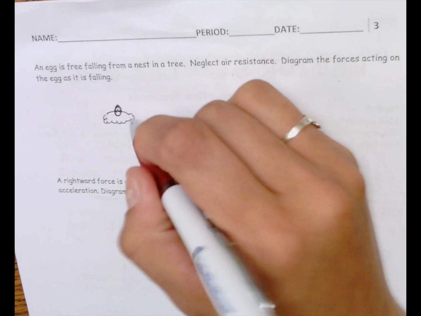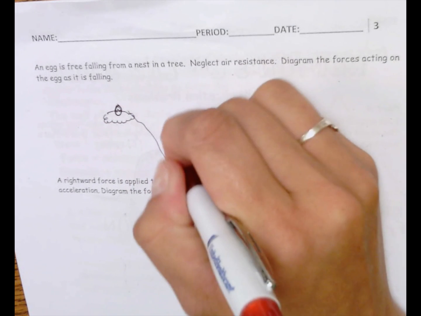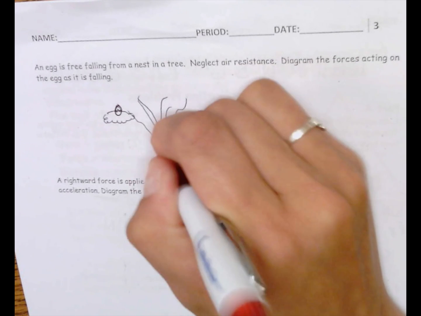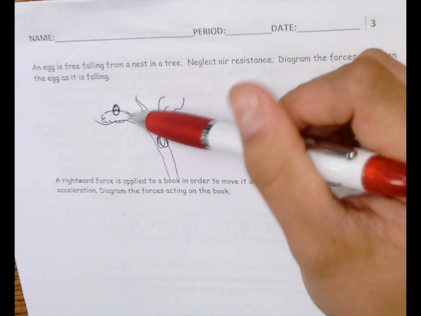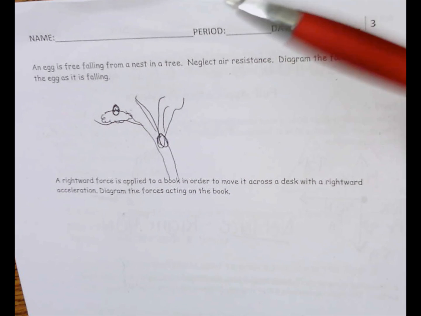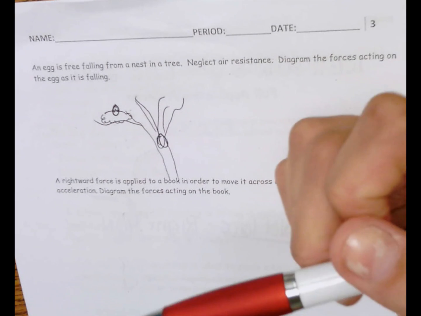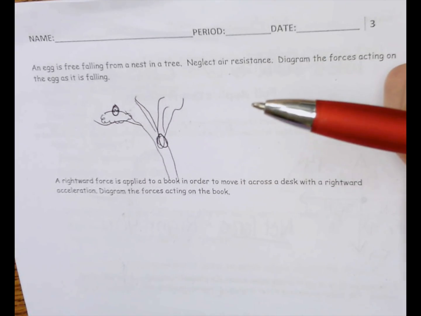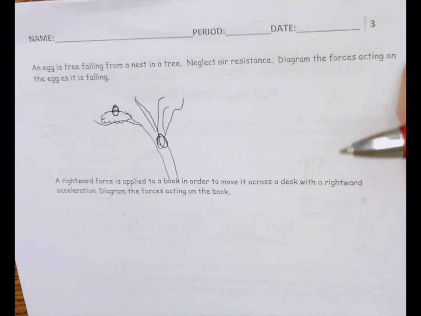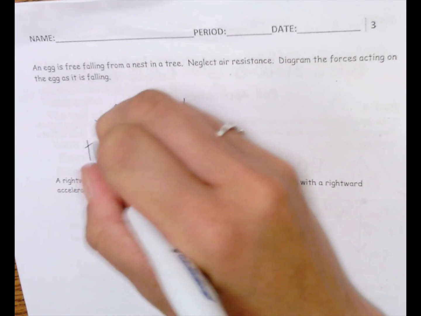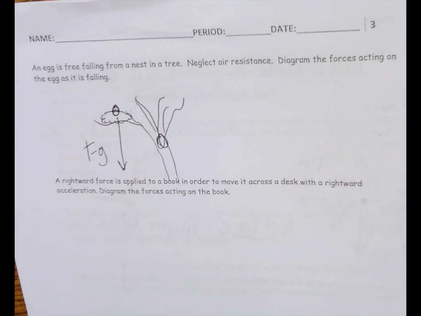Okay, well, we've got this tree, guys. It's a really beautiful tree. I know. We all want to live in it. This egg, we don't know if it was pushed or pulled. We don't know what the applied force is, but what do we know that the force is acting on? What's allowing it to fall? Why isn't it just staying in that place? What's allowing it to fall is gravity. So all you have to do is draw the force of gravity, and that's it.